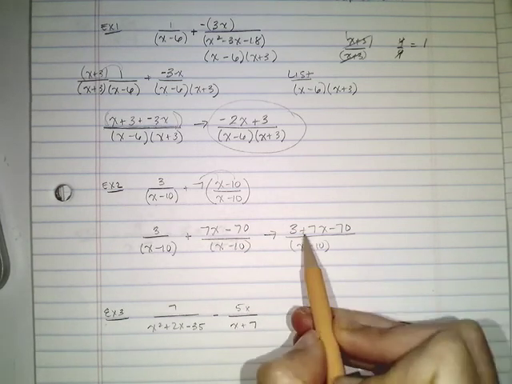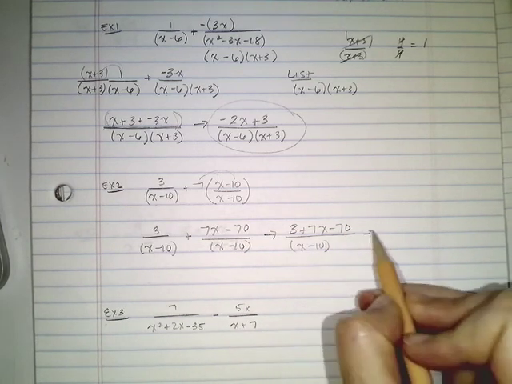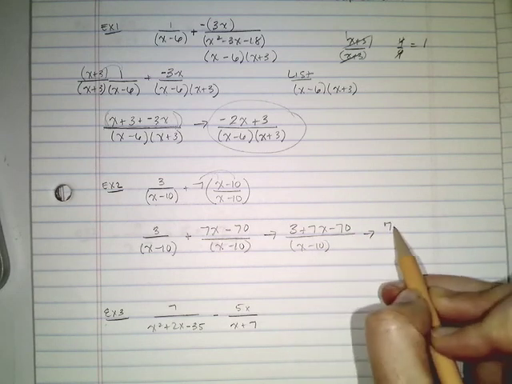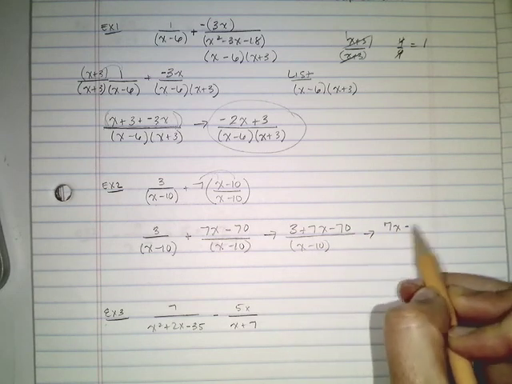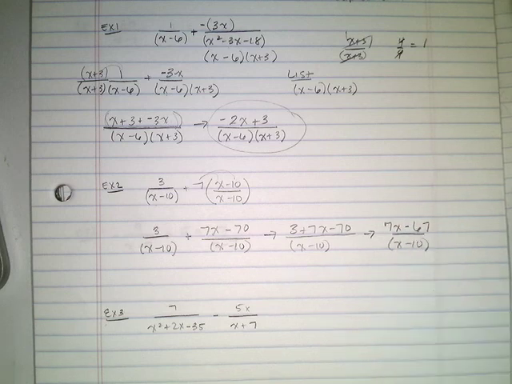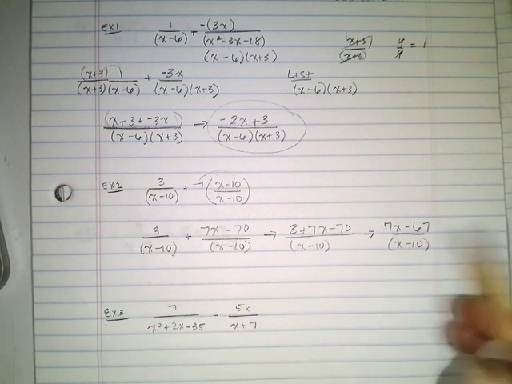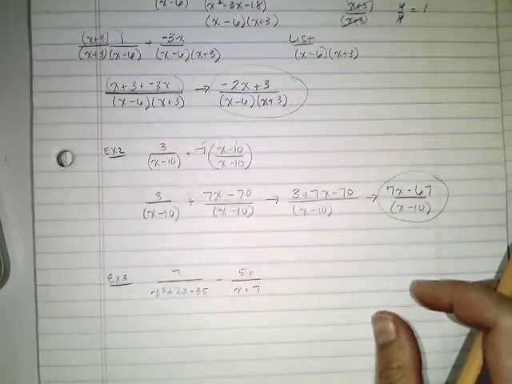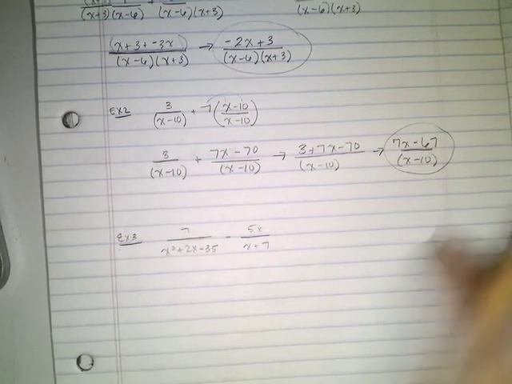Well, the only thing I can see that I can combine here is the 3 and the negative 70. That's 7x minus 67. And we're done. That's it. You can't factor anything here. And you're done. That's the answer. So the answers do look kind of funny, but it is what it is. It's very abstract.